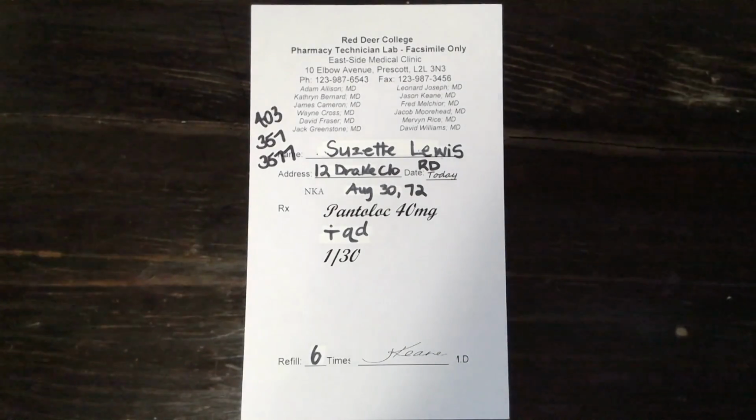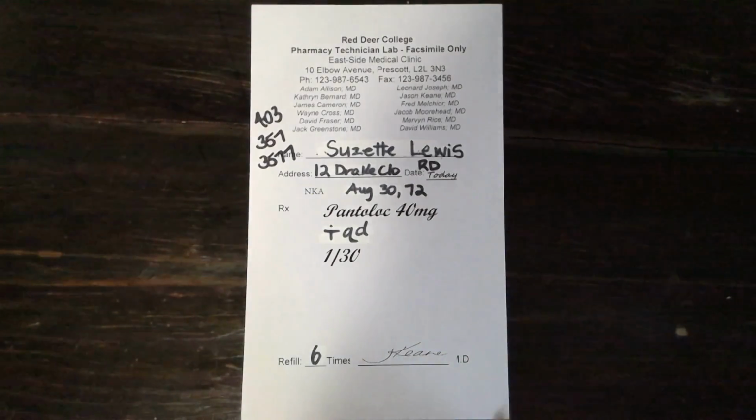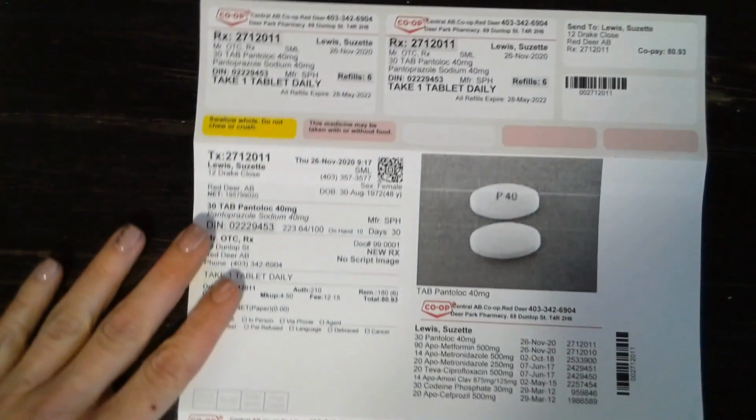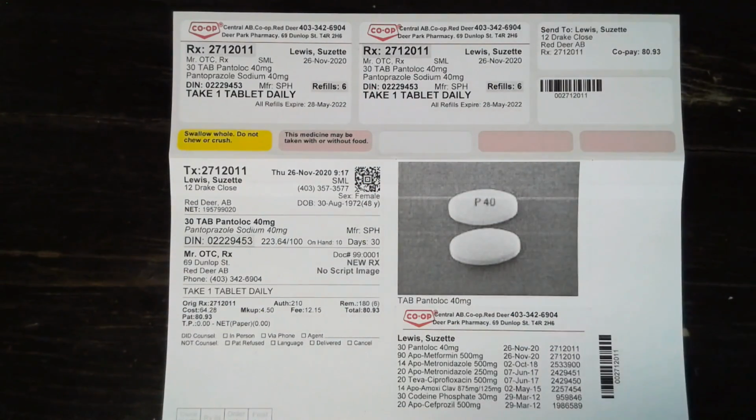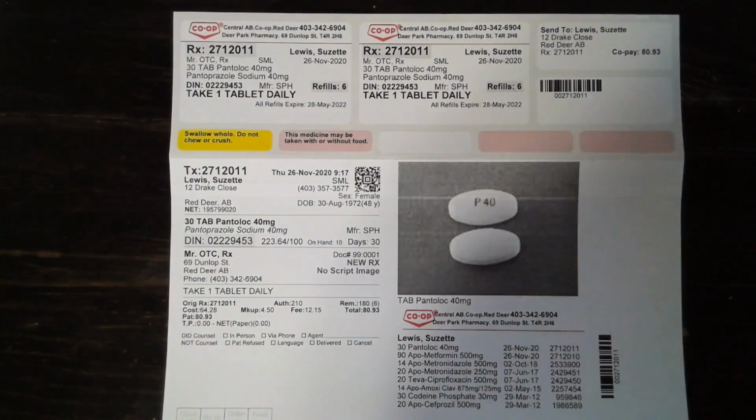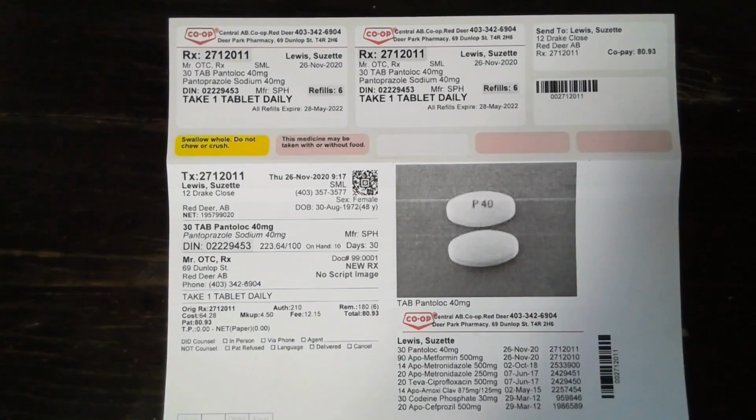So then once this gets processed through our computer, we end up with this printout that comes from our computer system. I generated this through my community pharmacy. I've had some issues with my printer and ink and so on, so this is what it looks like.